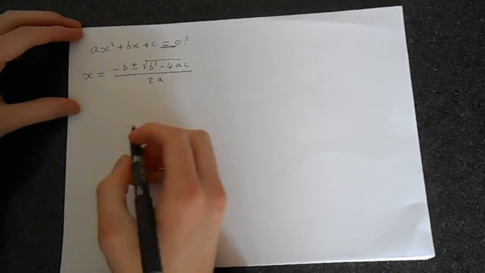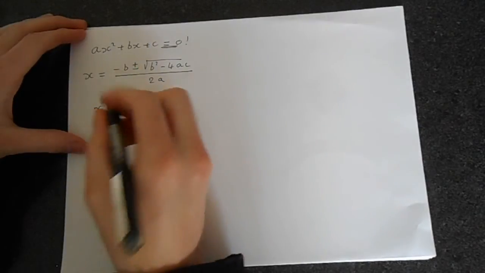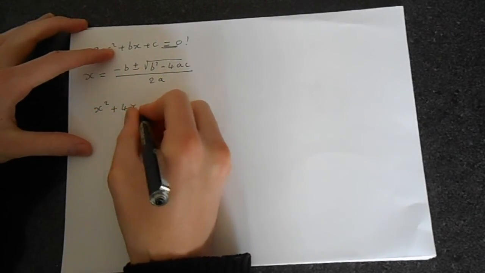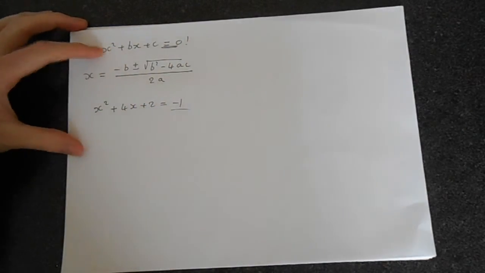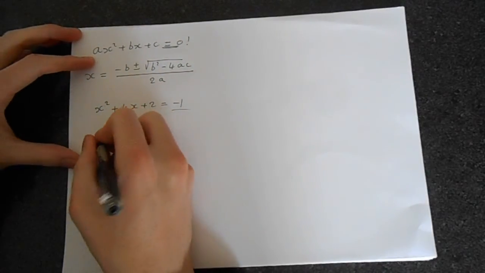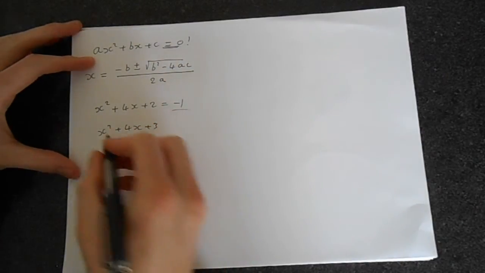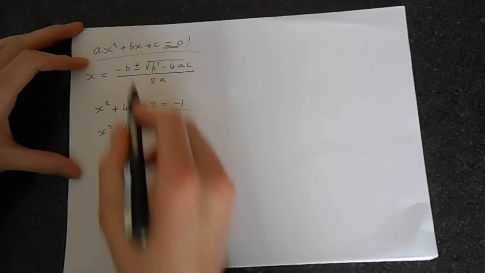Okay, so let's look at a quick example. Let's say we had something nice and simple, or maybe a little nasty to start with, but it's fundamentally simple. x squared plus 4x plus 2 equals minus 1. That's not 0. So what do we do? Rearrange it, make it 0. Add 1 to both sides, so we get x squared plus 4x plus 3. This and this are in the same form, so we can compare like so.